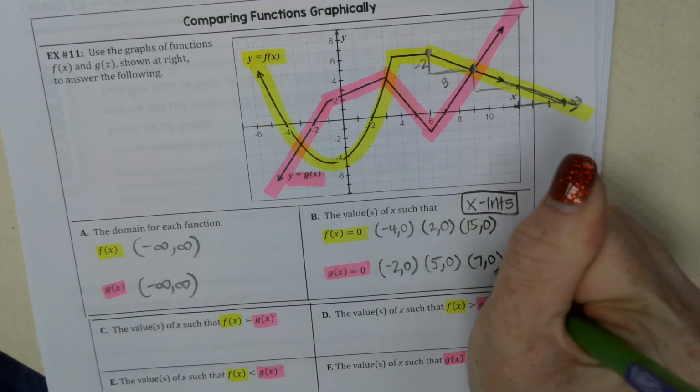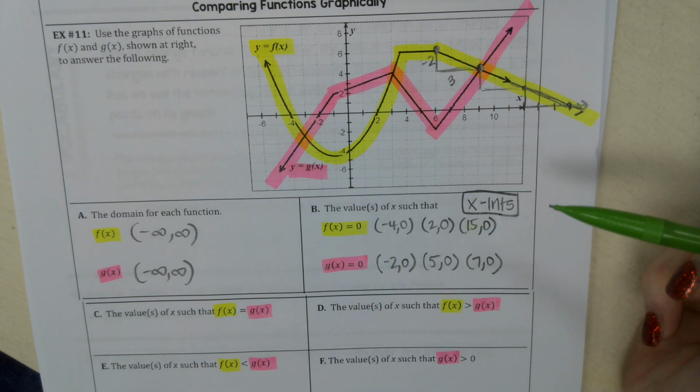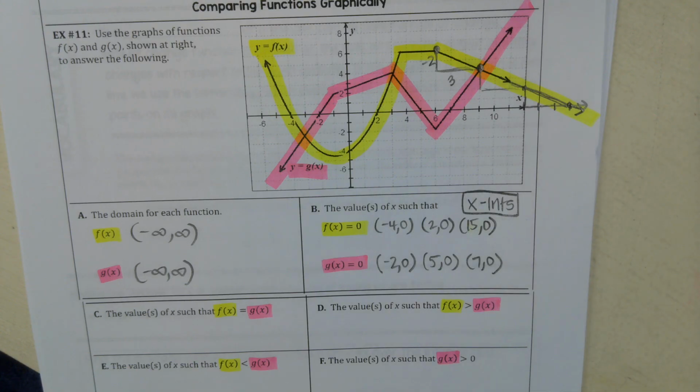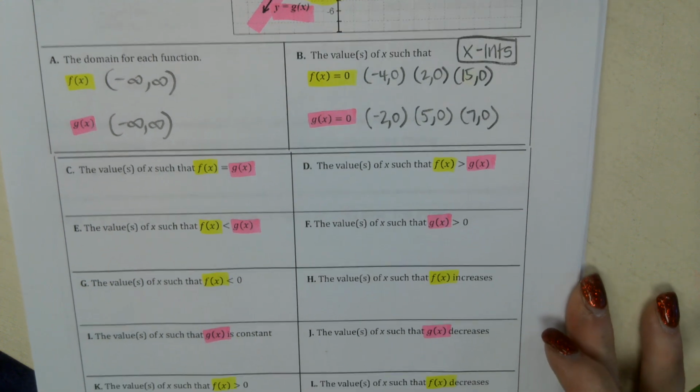7, 0. Okay, now, does this graph ever turn to come back down and hit the x-axis again? No. All right, what you got, Keaton? On a test or something, we have to keep going? You would need to know. Yep. All right. Now, let's keep going.